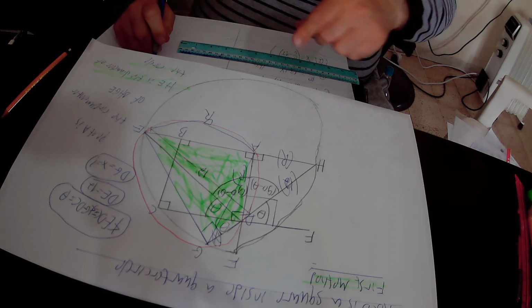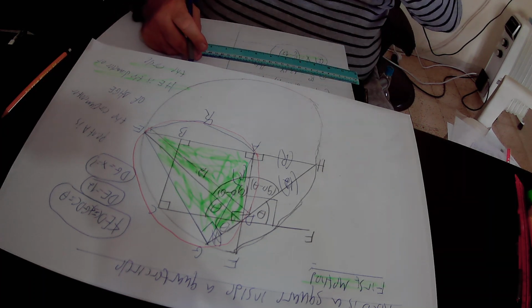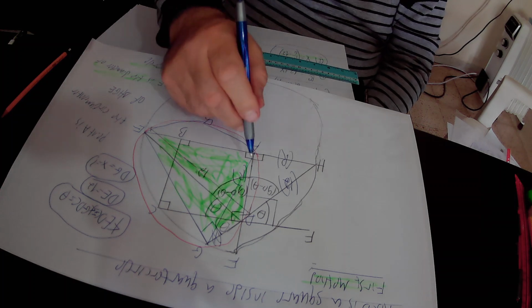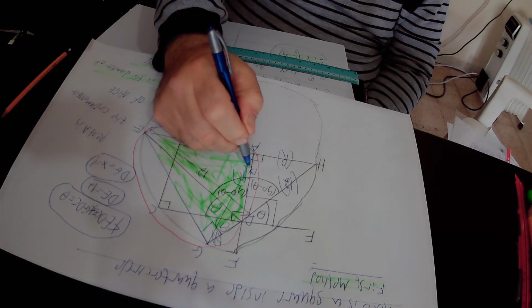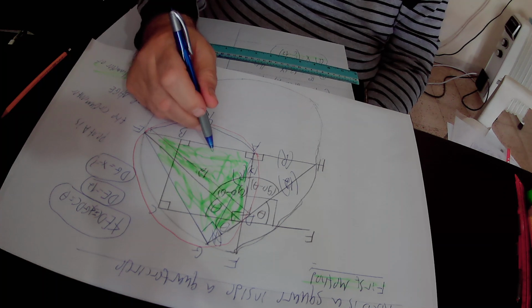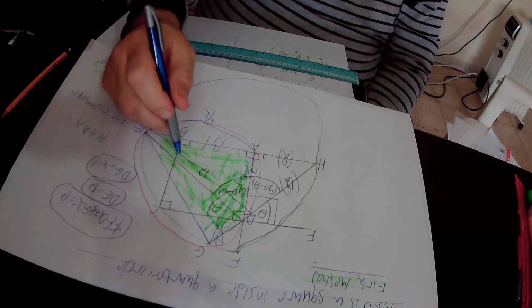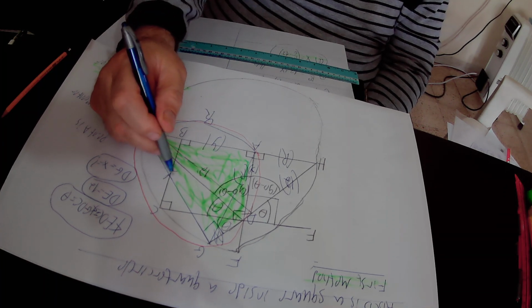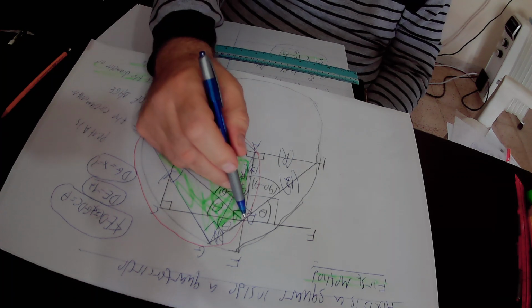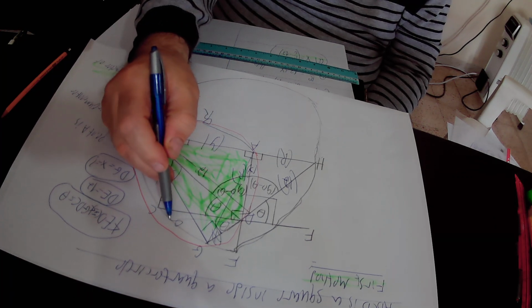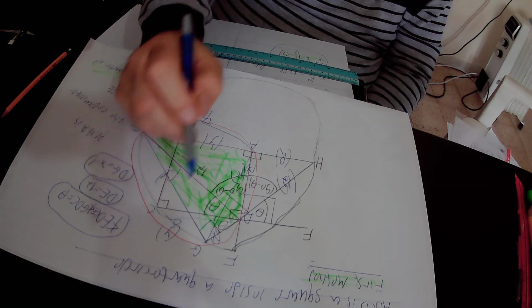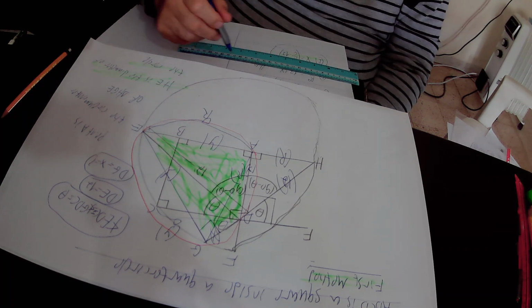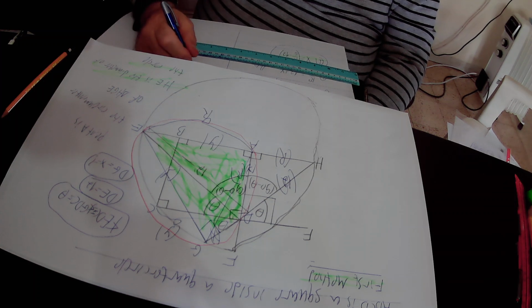But before that, we define one side of this square ABCD as y. So AD equals y, AB also equals y, BC equals y, and finally DC must also equal y, according to our definition.